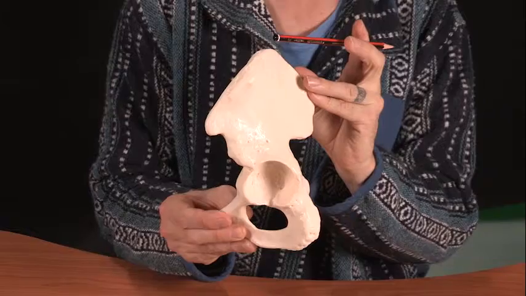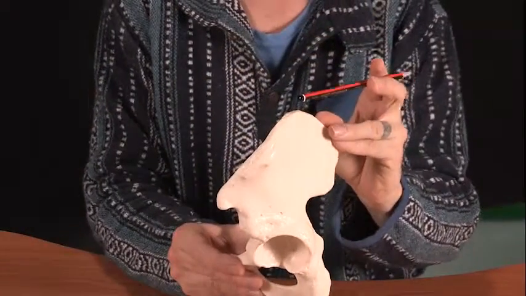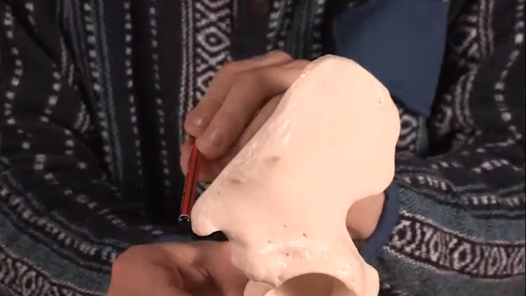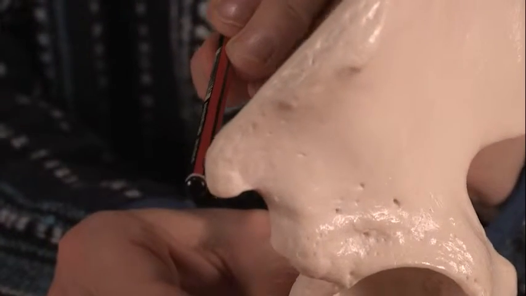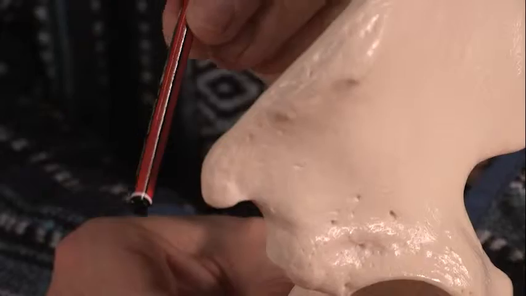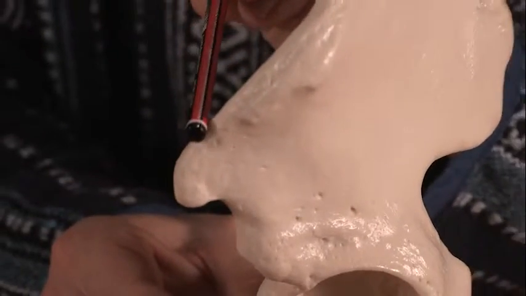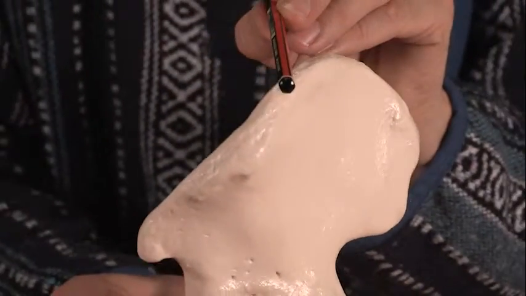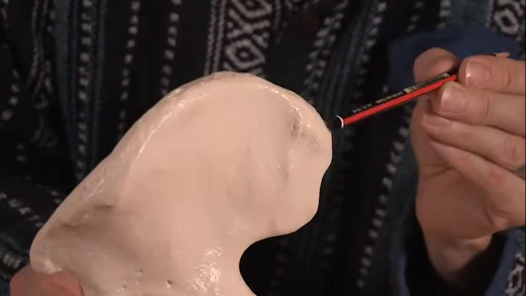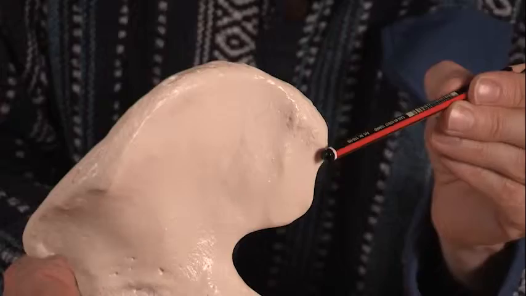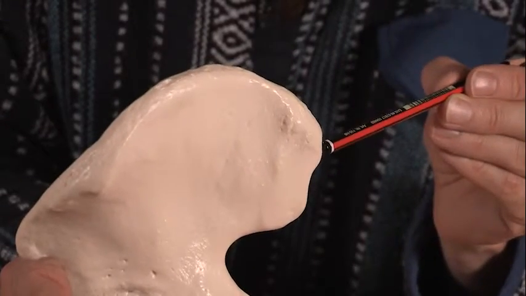Now some of the features we need to look at here are this rather obvious anterior superior iliac spine, and that's quite palpable in most people. From there, if we travel posteriorly, we're moving along the iliac crest. So the iliac crest runs all the way to here where we have the posterior superior iliac spine.